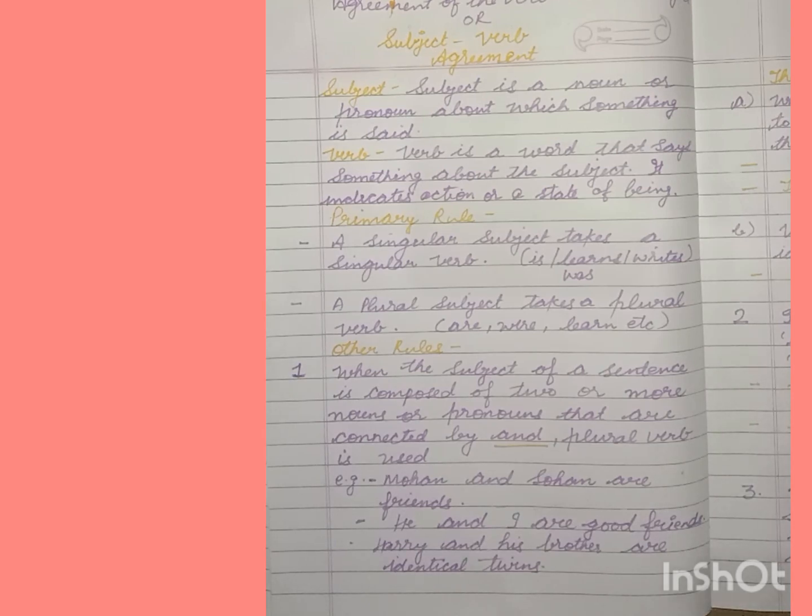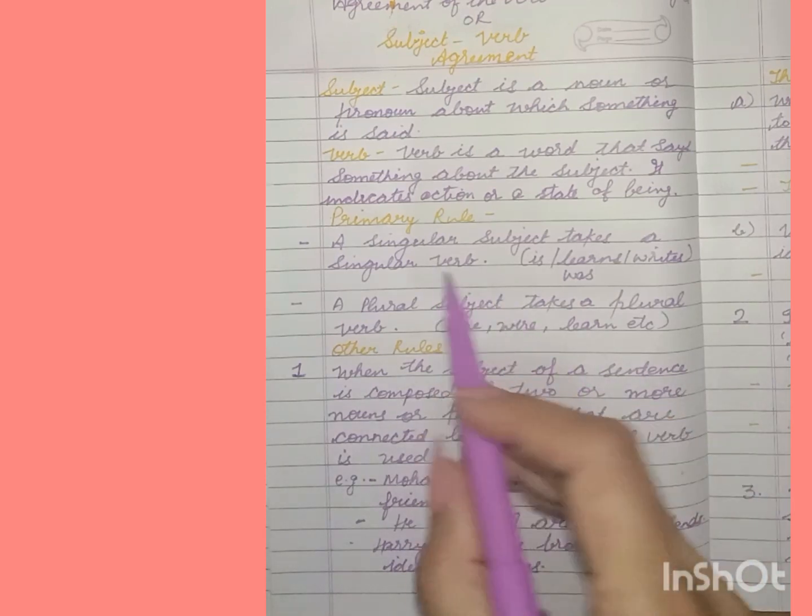Verb must agree with its subject in number and person also. A singular subject requires a singular form of verb, while a plural subject requires a plural form of verb. Okay, this is the primary rule.